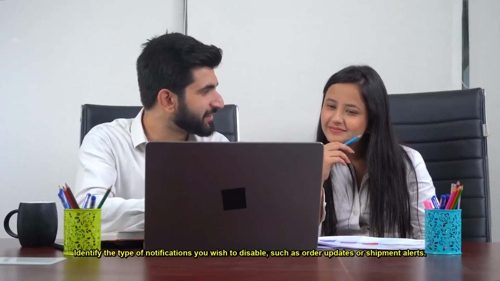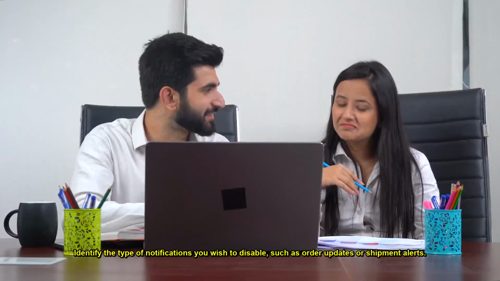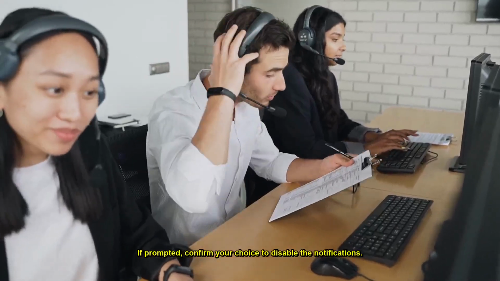Identify the type of notifications you wish to disable, such as order updates or shipment alerts. Next to the notification type, you will see a toggle switch or checkbox. Click the toggle switch to turn off notifications for that specific type. If prompted, confirm your choice to disable the notifications.